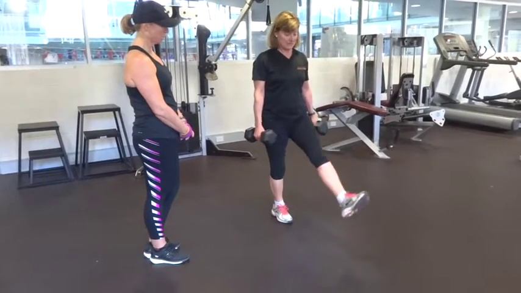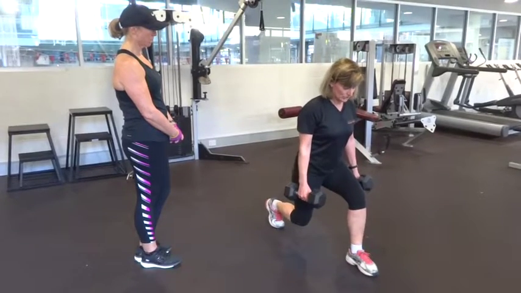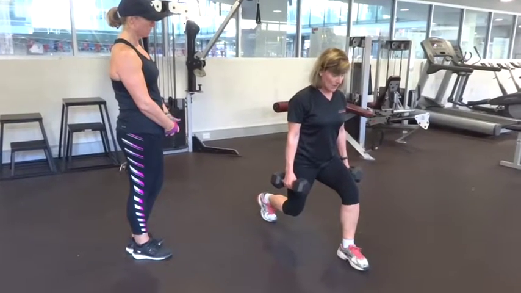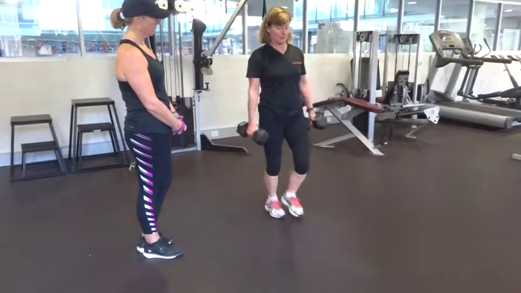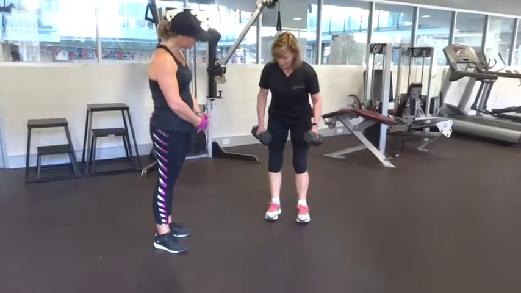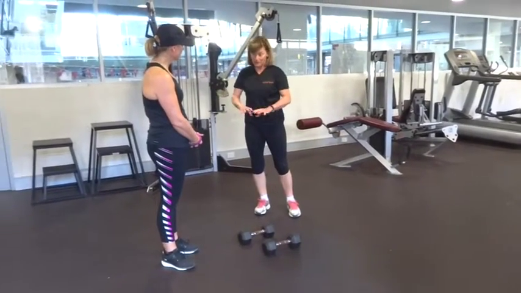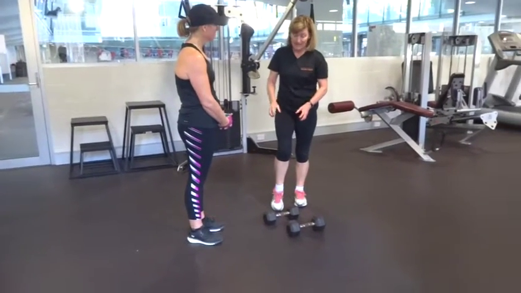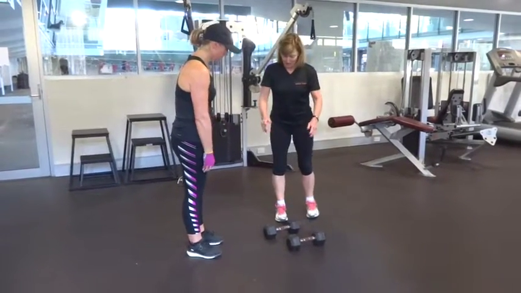Left leg, big step forward, dropping, again making sure your leg's over your ankle, knee no further forward, make sure it doesn't go over the toe, and exhale, pushing back. How does that sound? A lot of people, this is a great exercise for the lower body. A lot of people don't do it because it puts too much strain on their knees. If you feel pain in your knee, please just take a shorter step. Okay. Your turn.